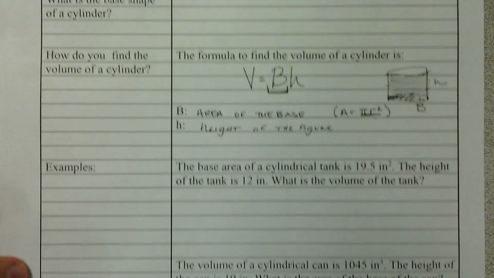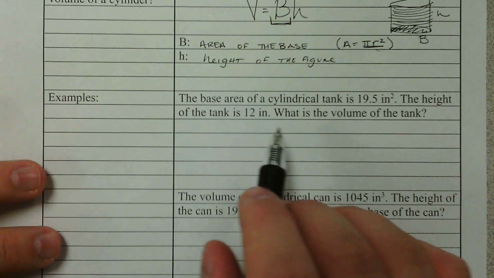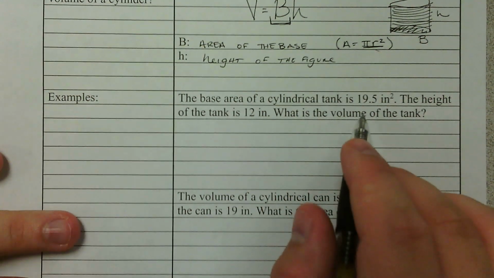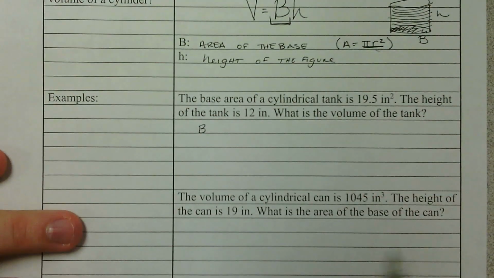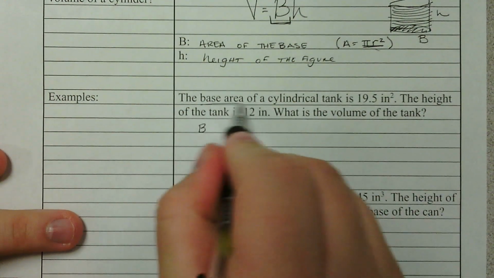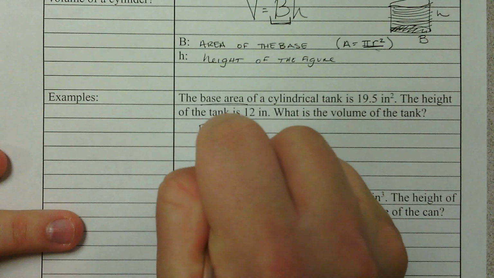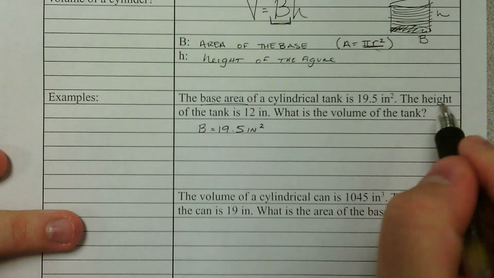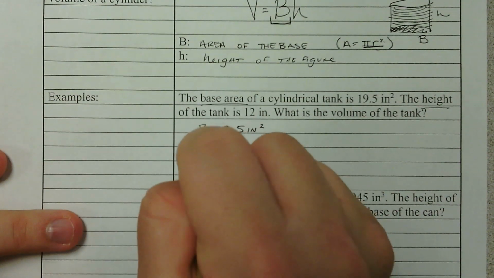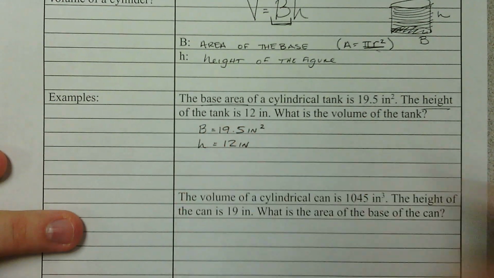Let's look at some examples. The base area of a cylindrical tank is 19.5 inches squared. So we're talking B, the area of the base. The height of the tank is 12 inches.